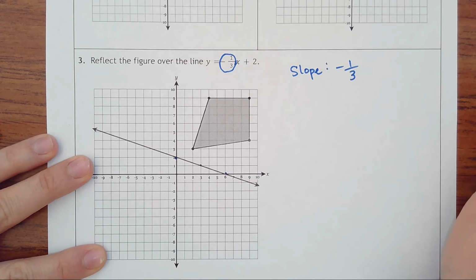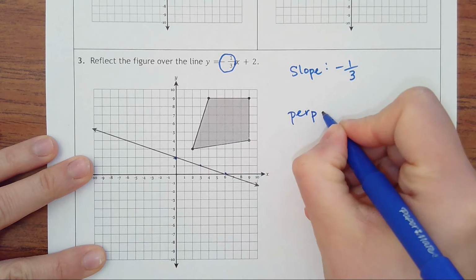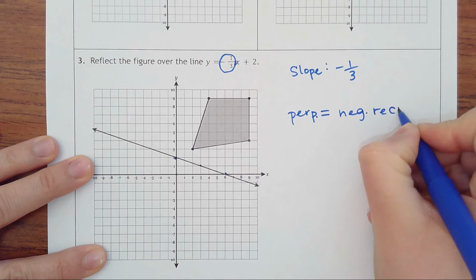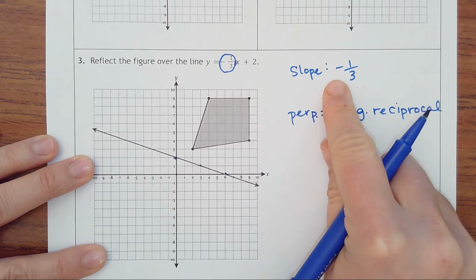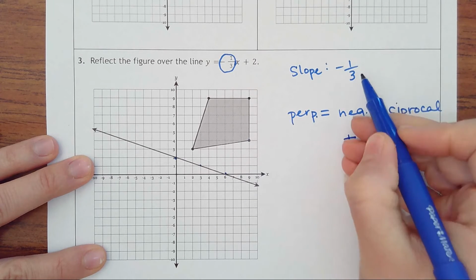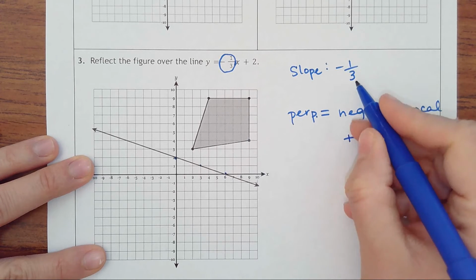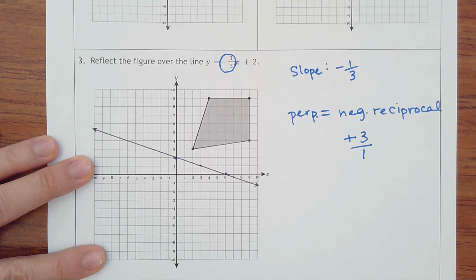And when you make a line perpendicular, it's the negative reciprocal, which means two things. It changes the sign. So now we're going to have a positive slope and it flips the fraction. And if it's not a fraction, you make it a fraction and flip it. So that would be +3. If you want to put over 1, you can.